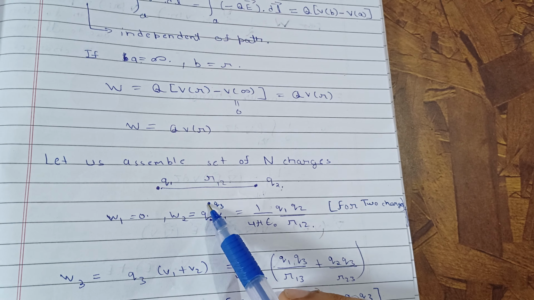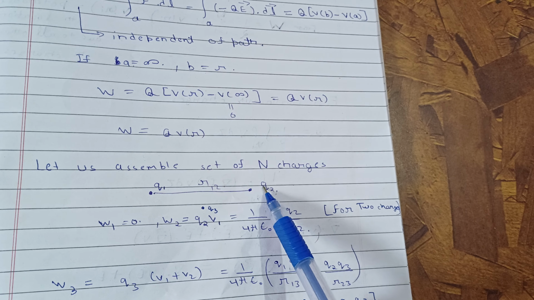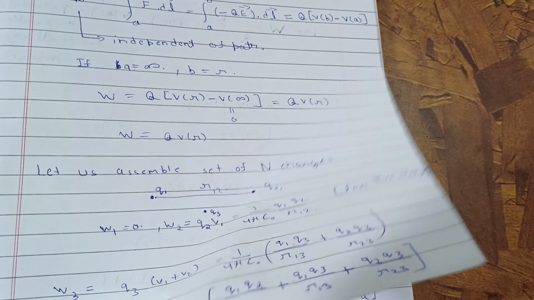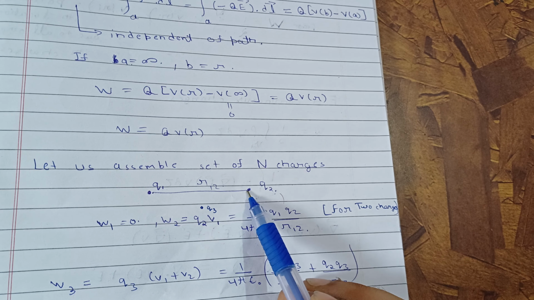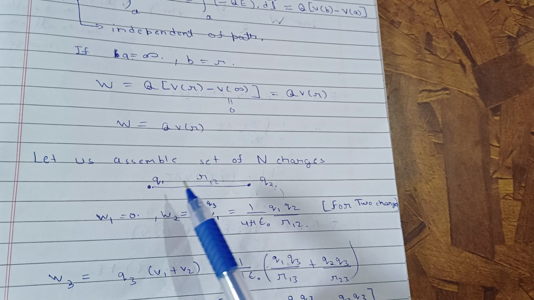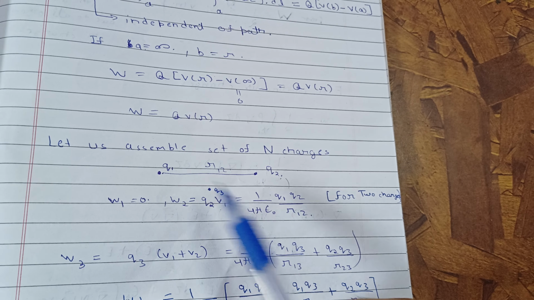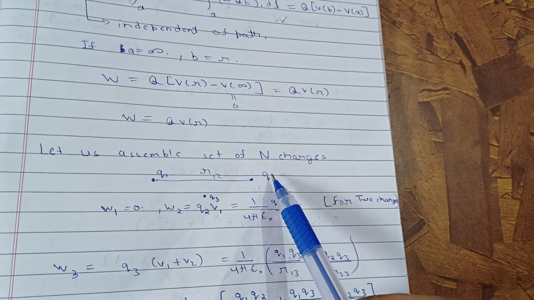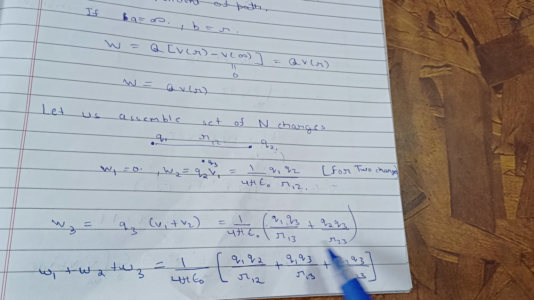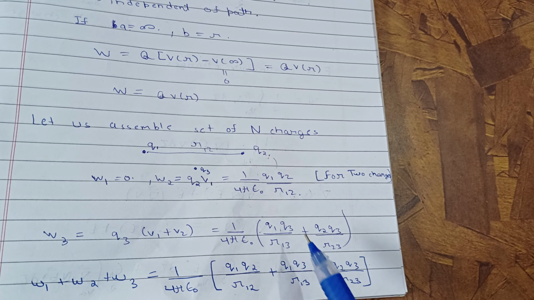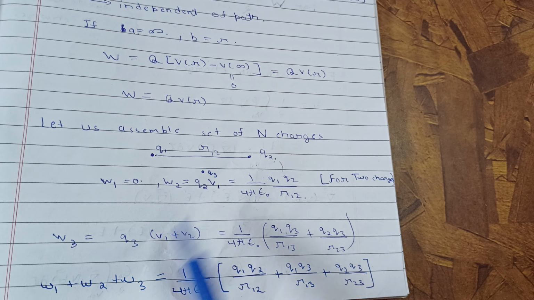Now if there is a Q3 charge also, W1 will be 0 again. To bring the second charge, the work done will be this. Now to bring the third charge, you need work done equal to Q3 multiplied by the potential due to these two charges at this point. So the potential at this point will be V1 plus V2, where V1 is Q1 divided by 4 pi epsilon times this distance, and V2 is Q2 divided by 4 pi epsilon times this distance. Let me denote them by R13 and R23. This V1 plus V2 multiplied by Q3 will be your work done.